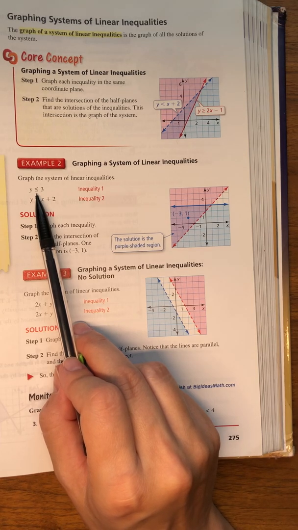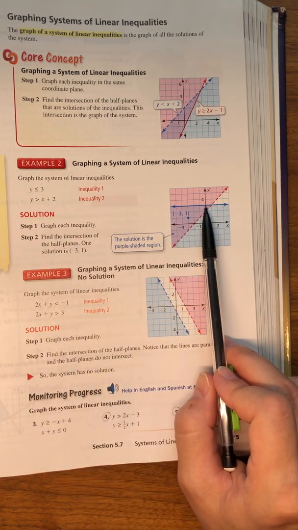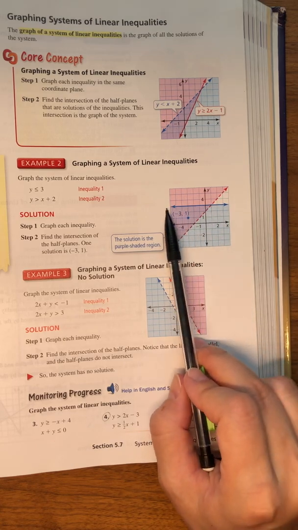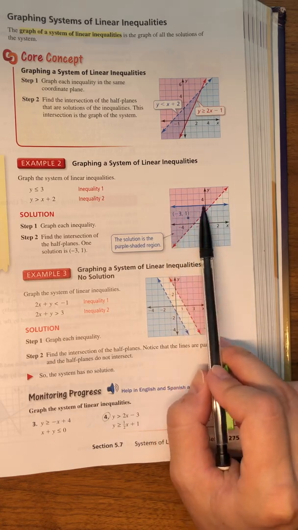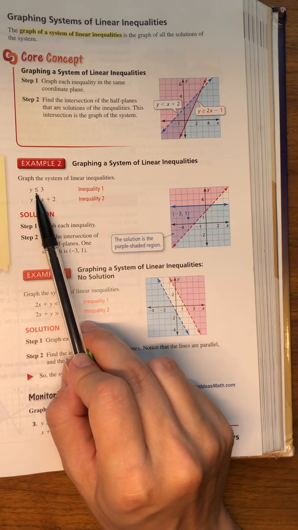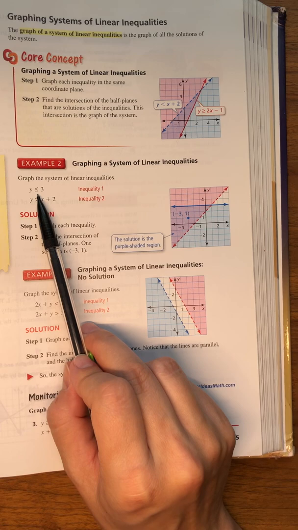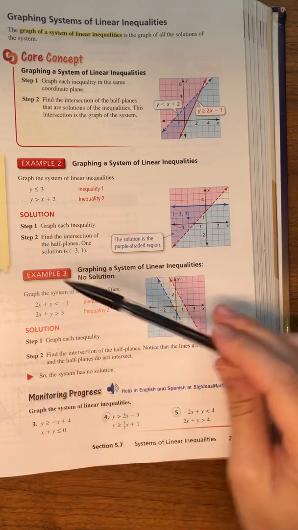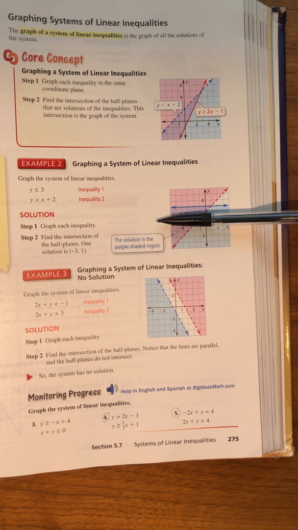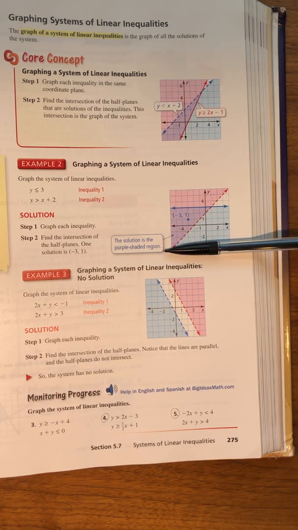So let's go to our y-axis up here at 3, and we're going to draw a horizontal solid line right through y equals 3. Then because it says y is less than or equal to 3, I need to shade. Less than means I'm going to shade below. So look at this blue shading, it is all below the line.